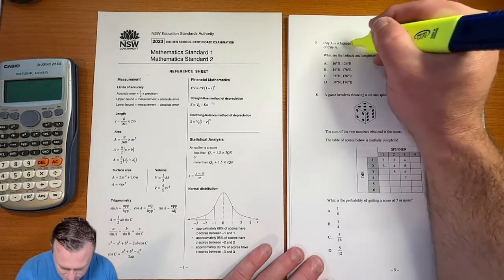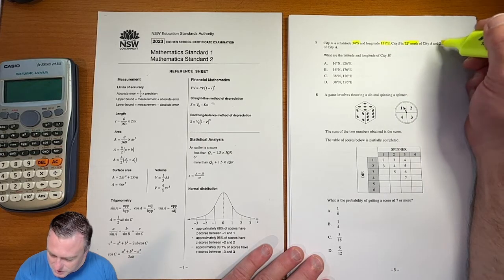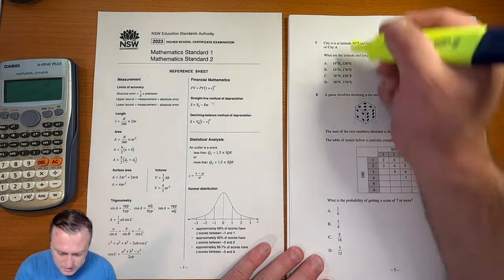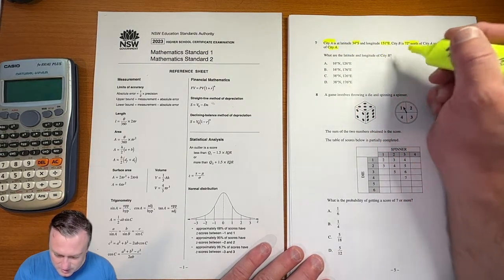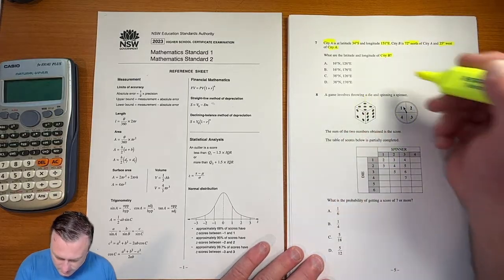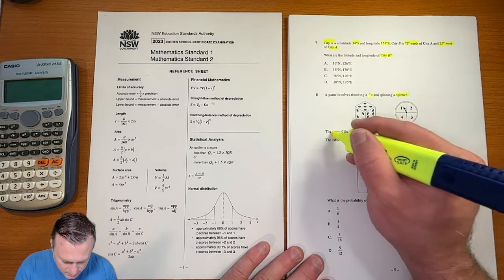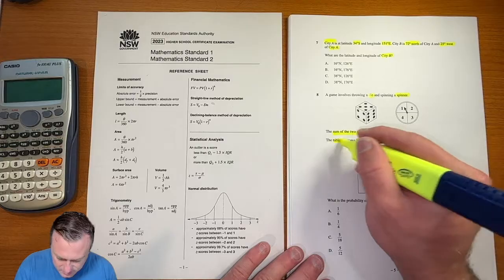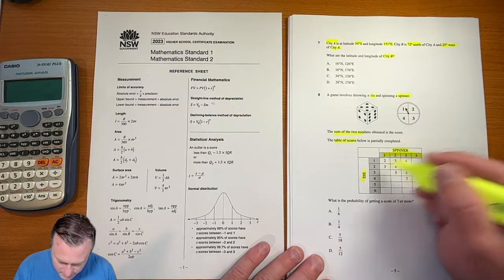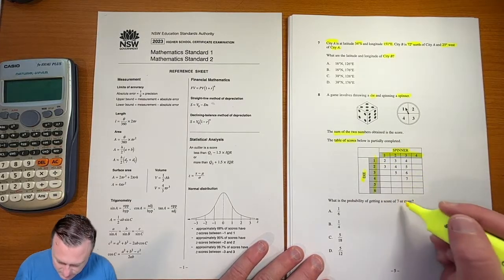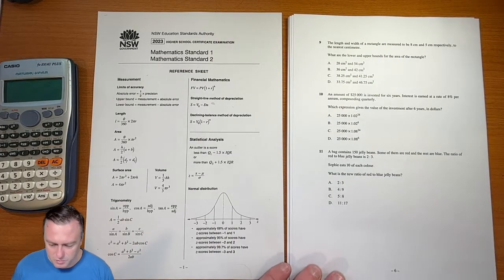City A is latitude 34 south and 151 east. City B is 32 degrees north of City A, and 25 degrees east of City A. That might help. What is the latitude and longitude of City B? A game involves a dice and a spinner. It looks like the die has 1 to 6, and the spinner has 1 to 4. The sum of the two numbers is attained. A table of scores is down below. So there's the spinner, there's the die, and those are the values there. Then we add them in, so we probably need to come back and fill that in later. What's the probability of getting a score of 7 or more?